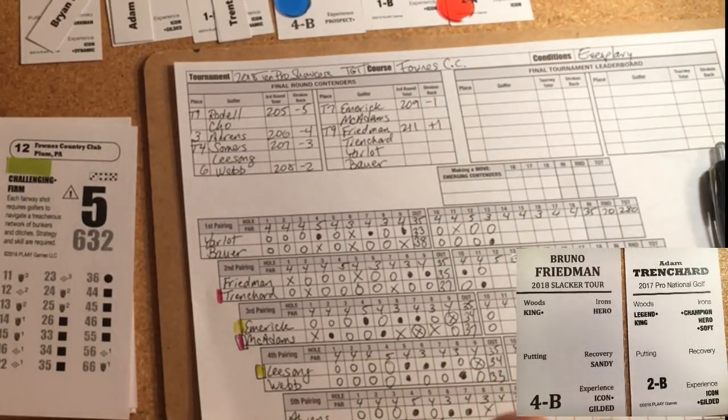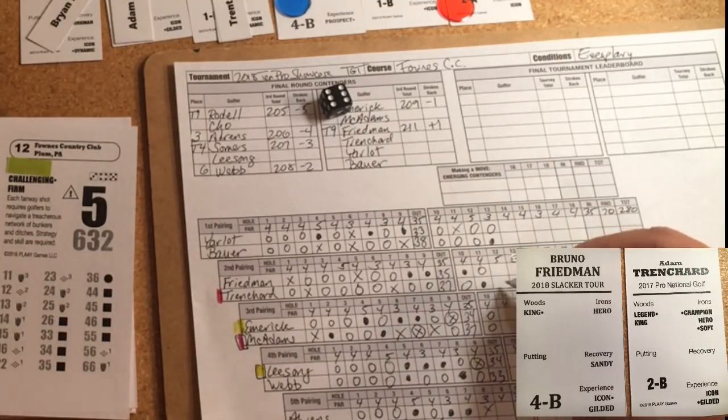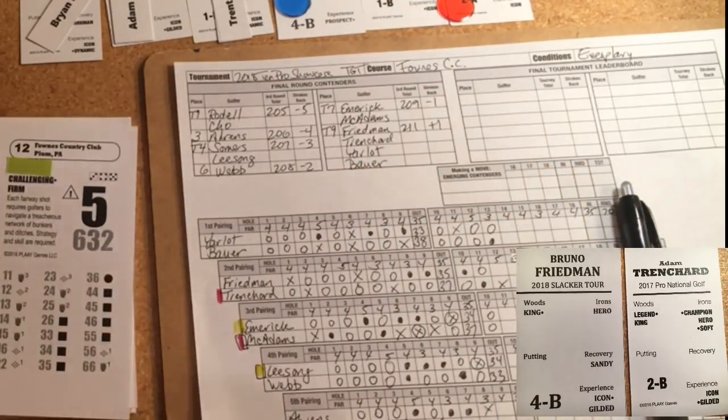So Adam Trenchard now out of contention. This is a normal 6. Well, that's going to be a bogey for him. Gives back the birdie he had on 11.